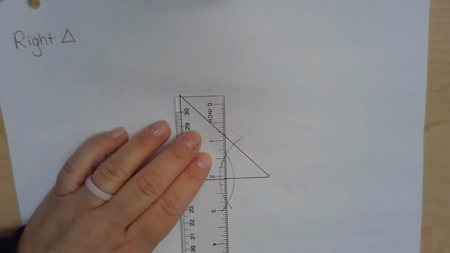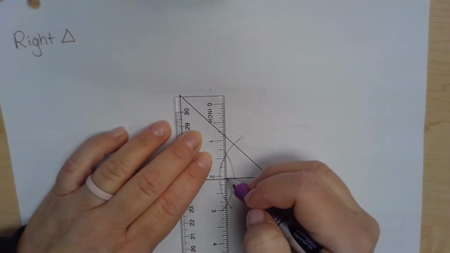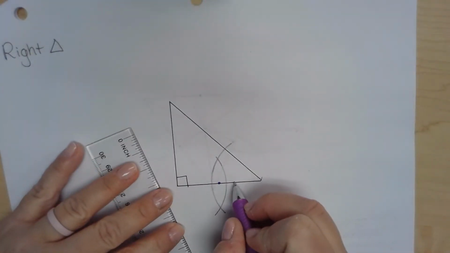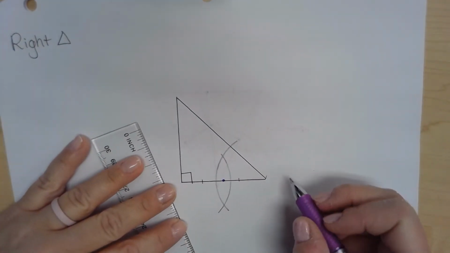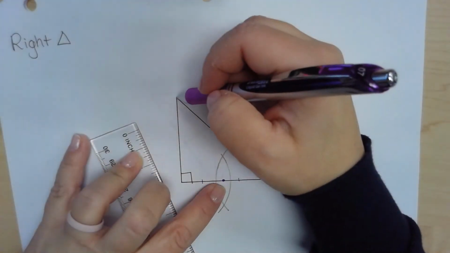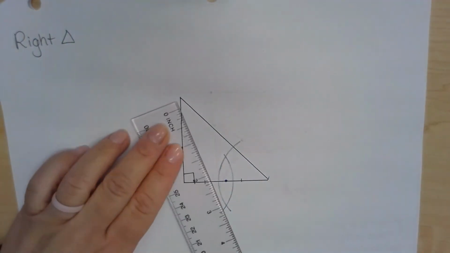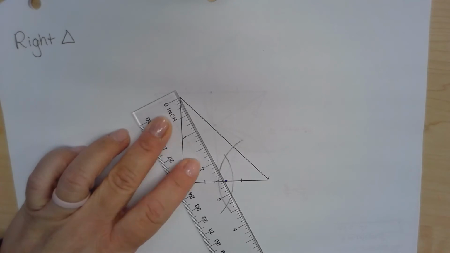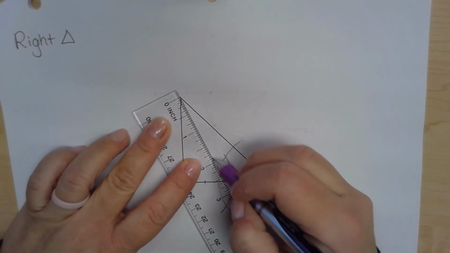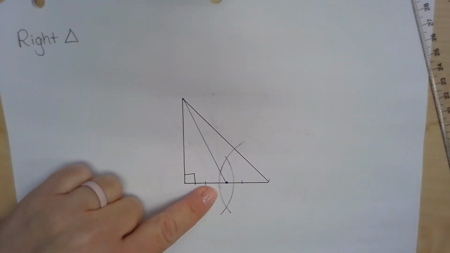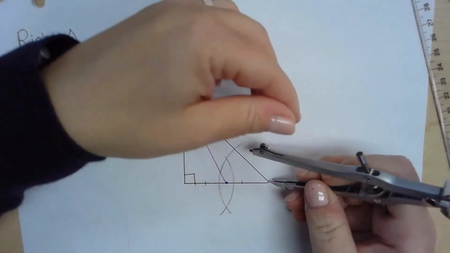So again, pretend to make a perpendicular bisector, make your median, right? And then now, from the opposite side, the opposite vertex, draw your line. Okay. Do it on all three sides, by the way.